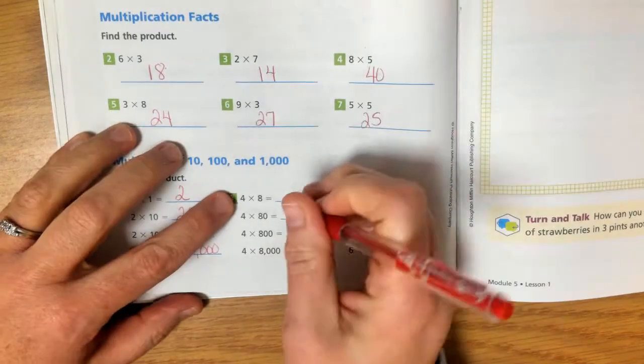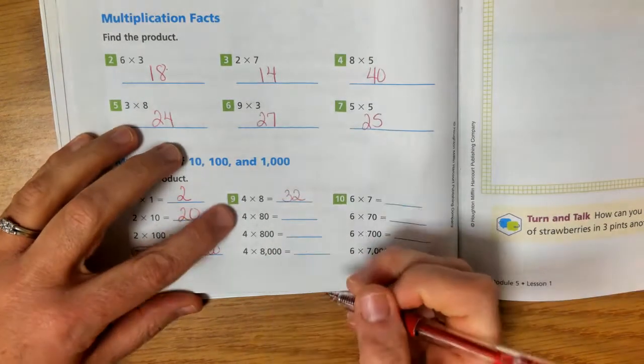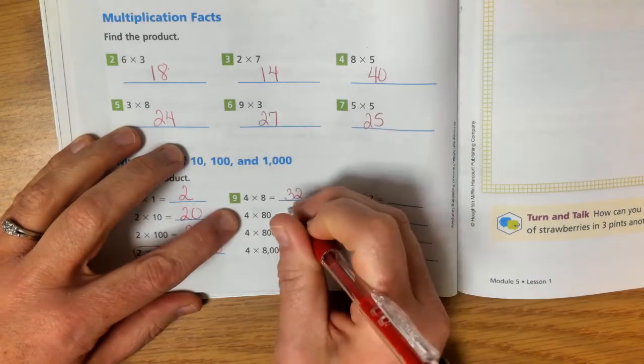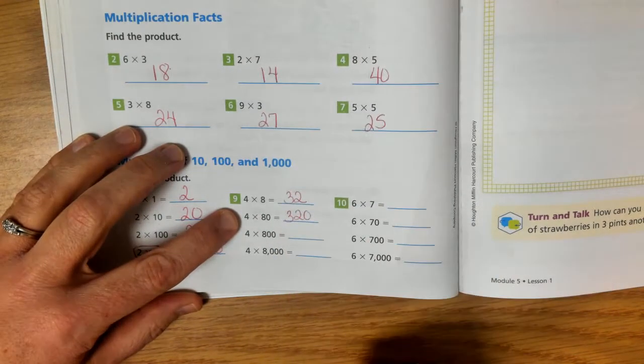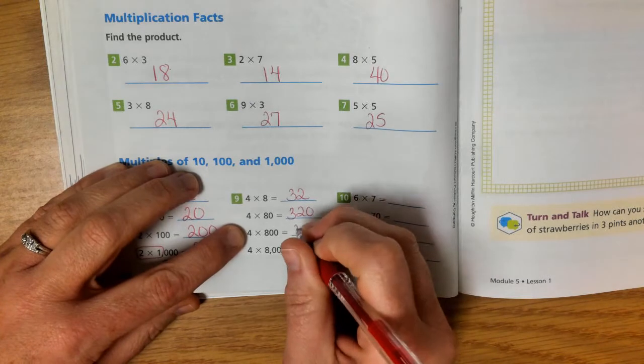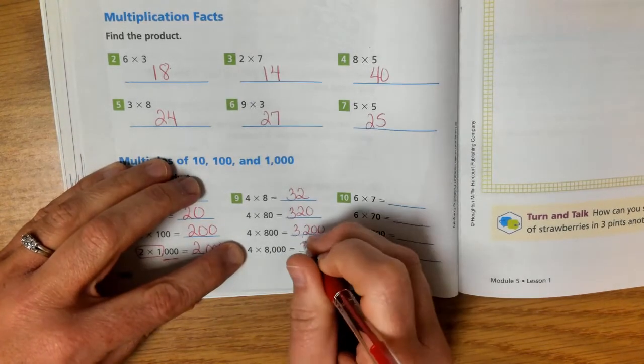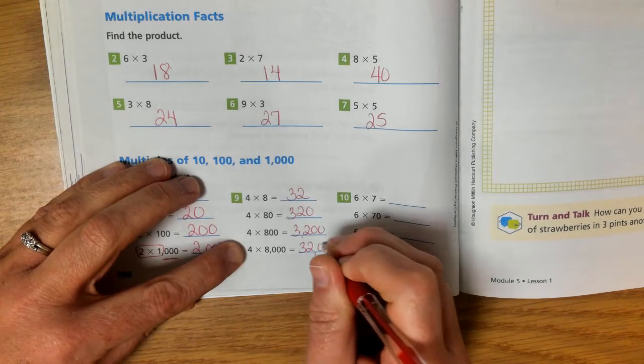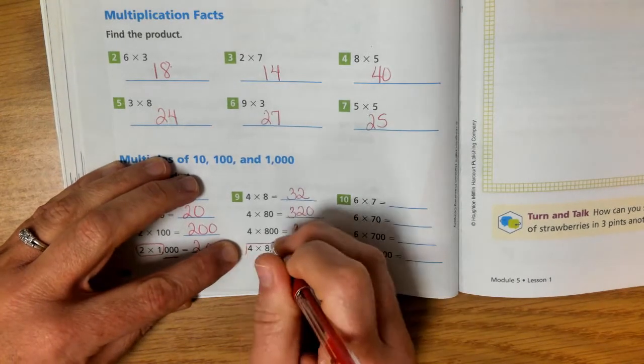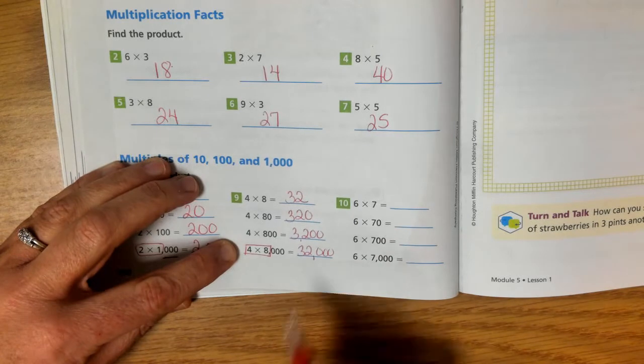4 times 8 is 32. 4 times 80 is 320. 4 times 800 is 3,200. 4 times 8,000 is 32,000. Remember, 4 times 8, and then we put that number of zeros.